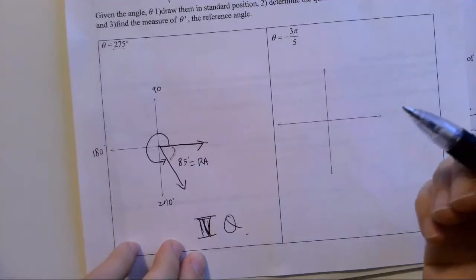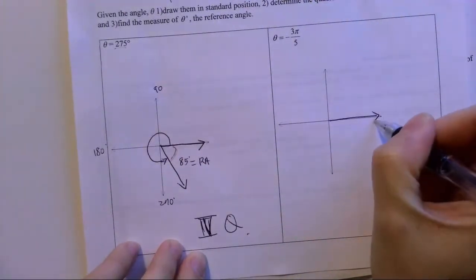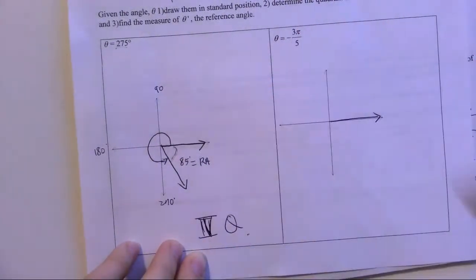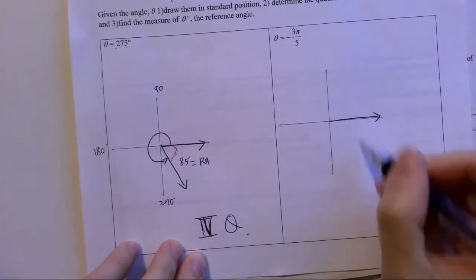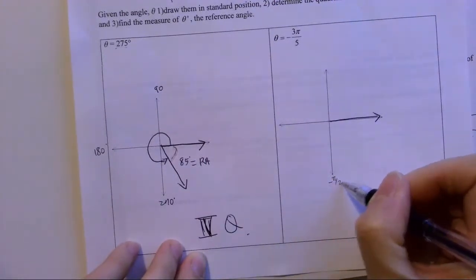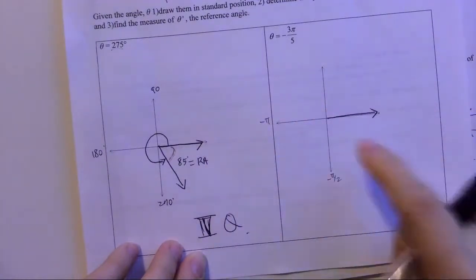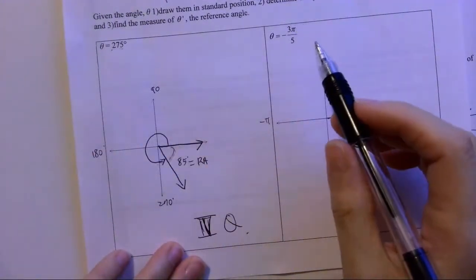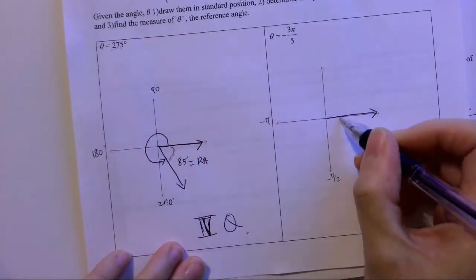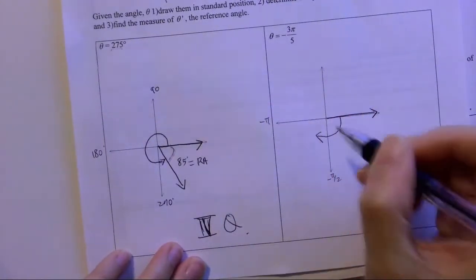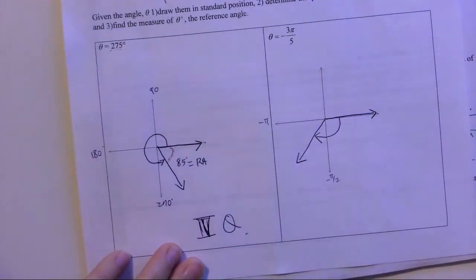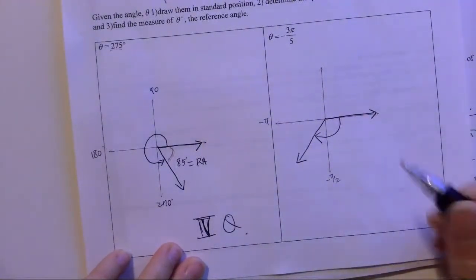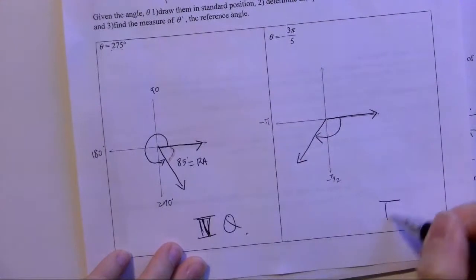Alright, negative 5/3 of pi is a negative angle, so I go clockwise. How much is 5/3 pi? Well, remember, that's a negative half pi, that's a negative pi, because instead of 90, it goes half pi and then pi. 3/5 will be more than a half, but not quite. So I stop right here. So there's my terminal side. So it terminates in 1, 2, 3, third quadrant.